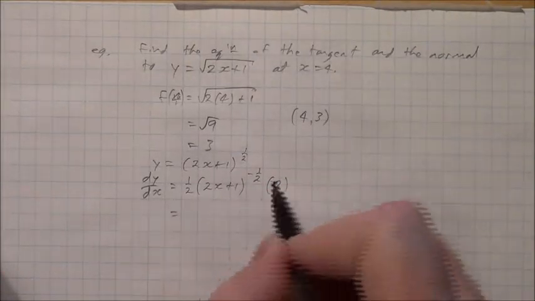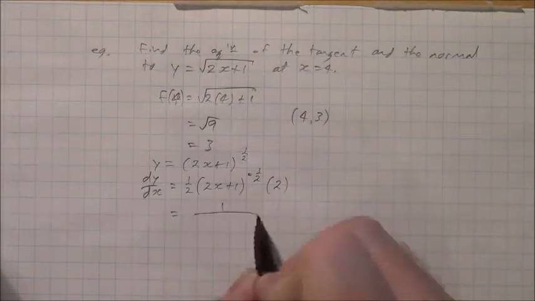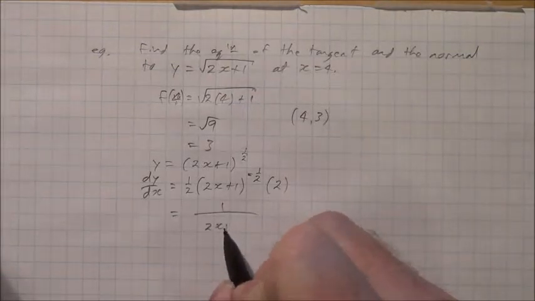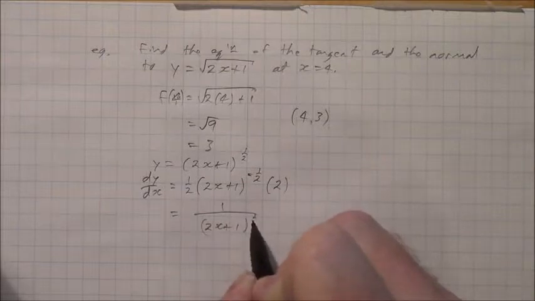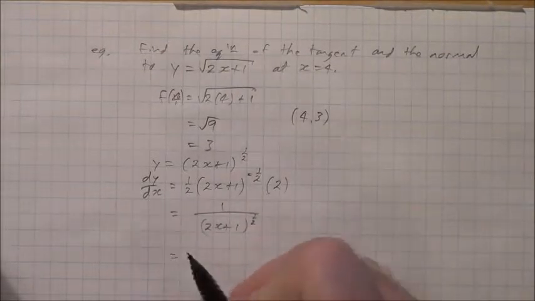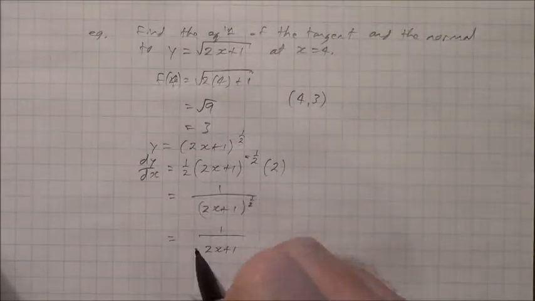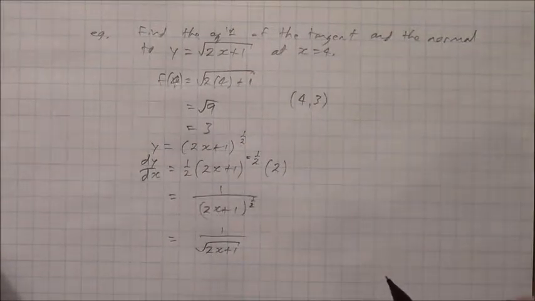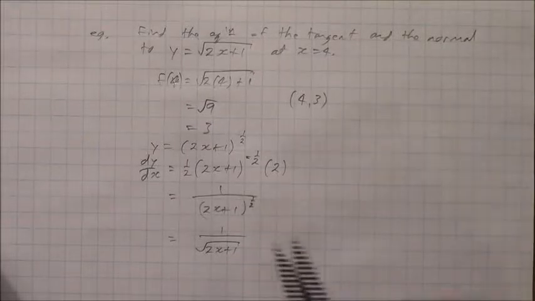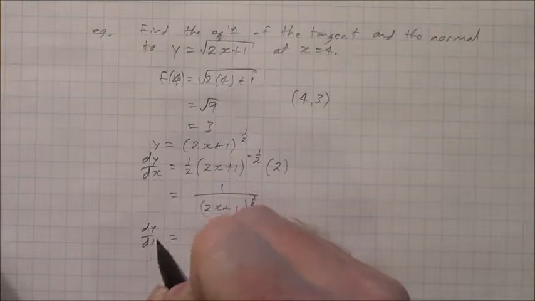So we get, and this negative brings us down into the denominator, so we get 2x plus 1 to the 1/2. And then I'll just return it back to root form. So you get 1 over the root of 2x plus 1. Okay, so that's the gradient function, dy by dx.